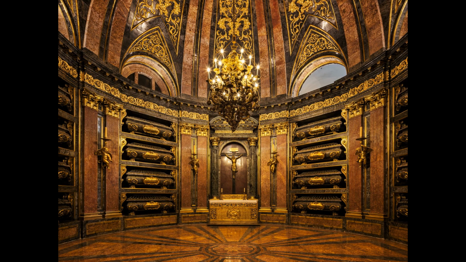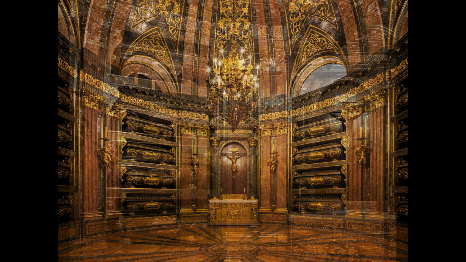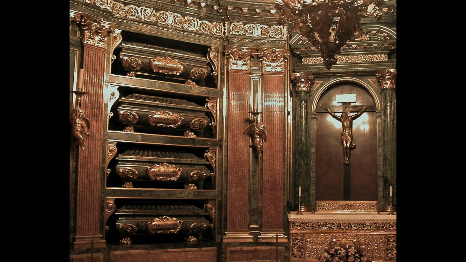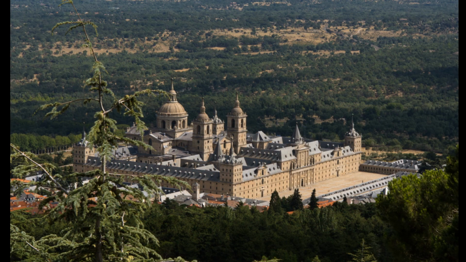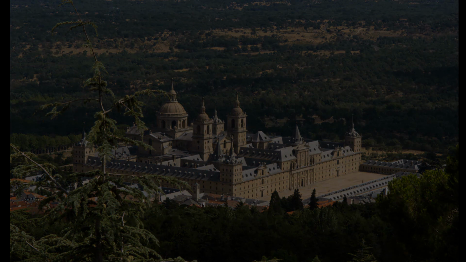Here you can see the coffins in the crypt beneath the east end of the church. And here's one last view of the Escorial. We'll go on from there after the break.